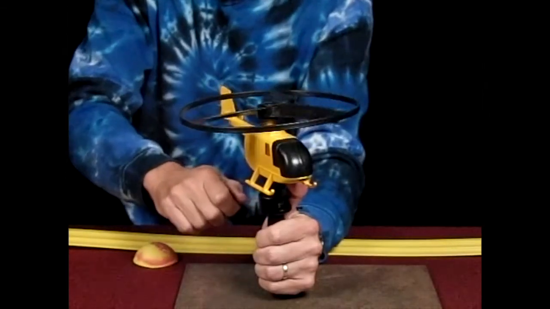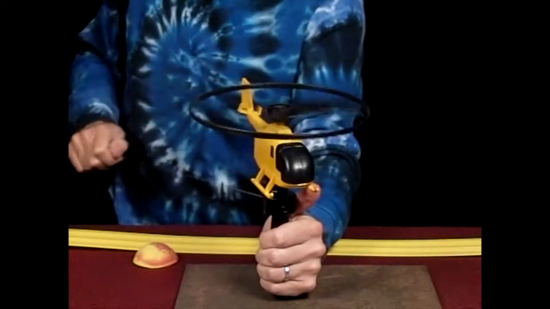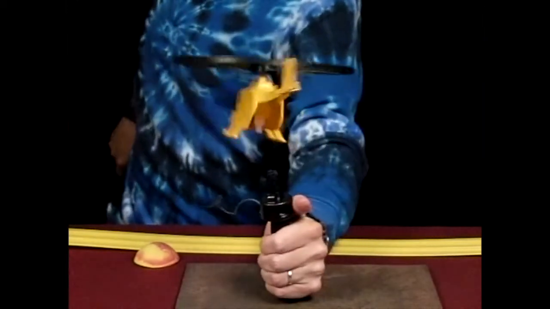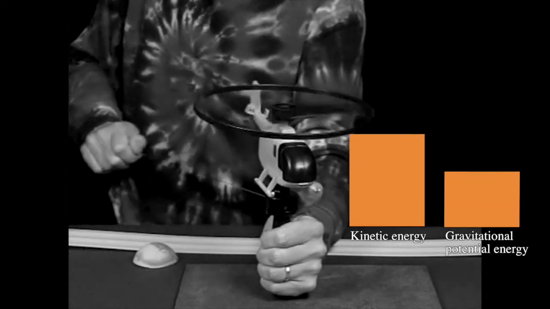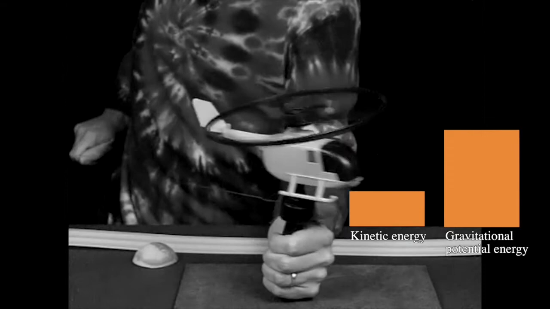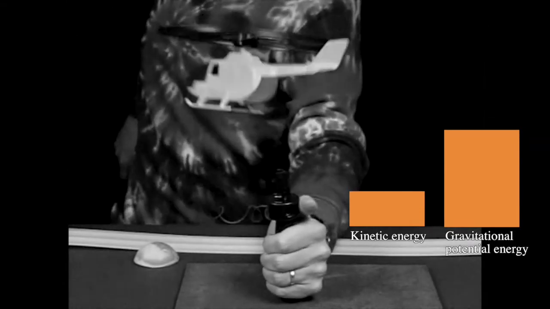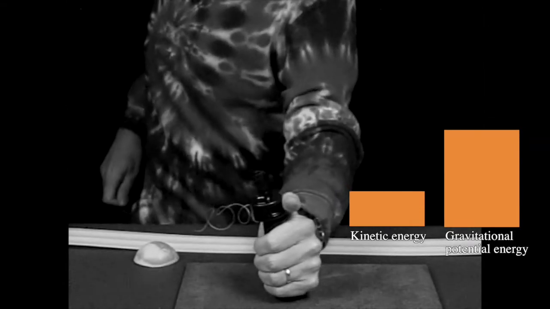And in fact, when I pull the string, the blades spin. That's kinetic energy. There's kinetic energy of the spinning blades. And then, as the helicopter rises up, what happens is this. The blades slow down. And so the gravitational potential energy increases. But as it's increasing, the kinetic energy of the spinning blades is decreasing. So this is a kinetic energy to gravitational potential energy transformation.